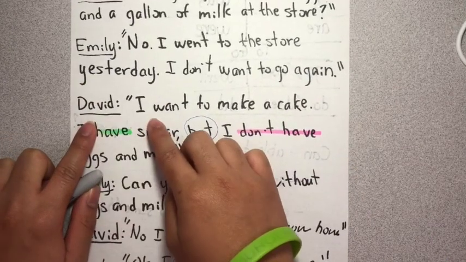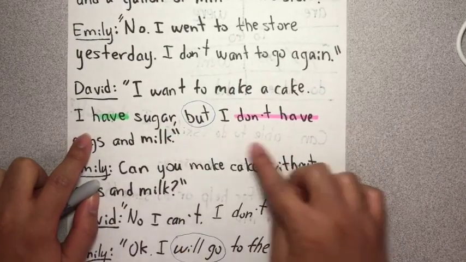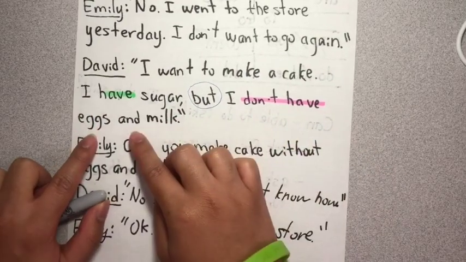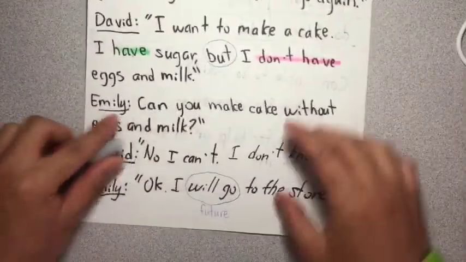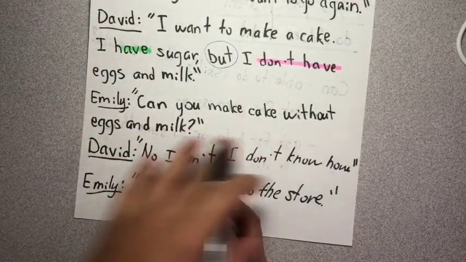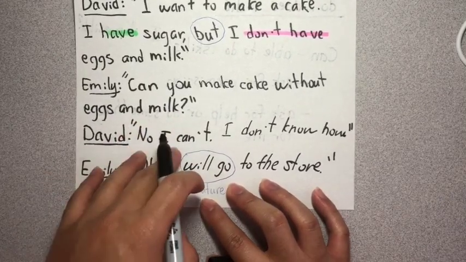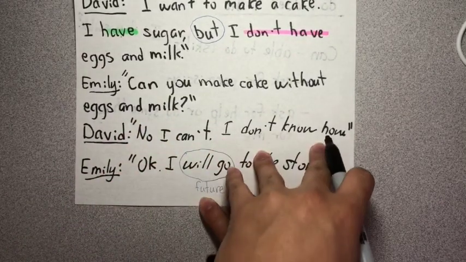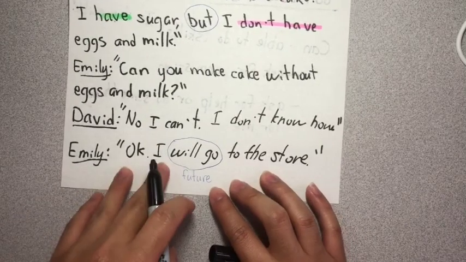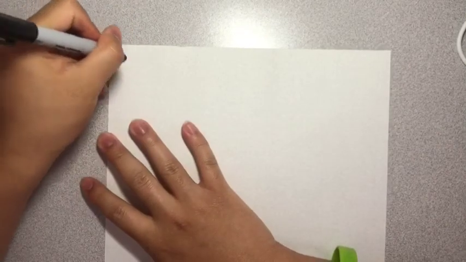David says, I want to make a cake. I have sugar, but I don't have eggs and milk. Emily says, can you make a cake without eggs and milk? David says, no, I can't. I don't know how. Emily says, okay, I will go to the store. Okay, so now we continue.